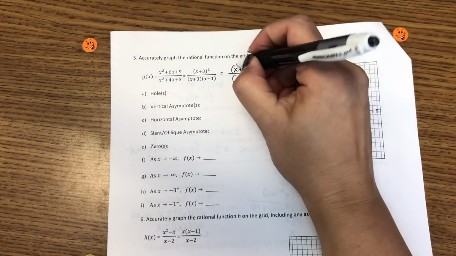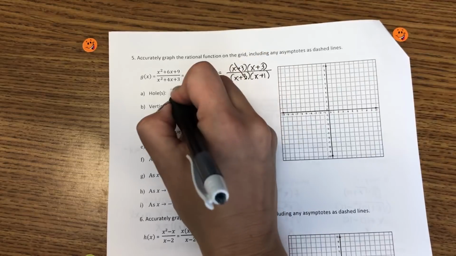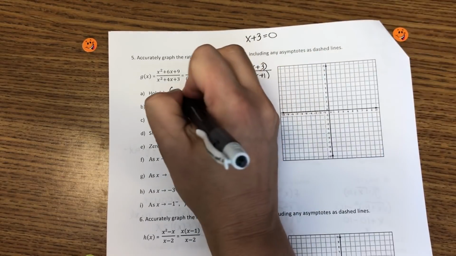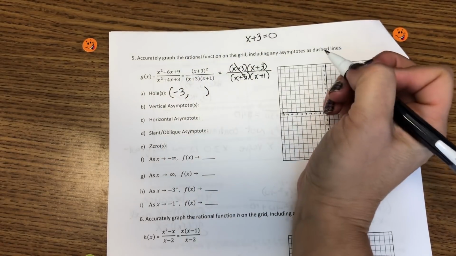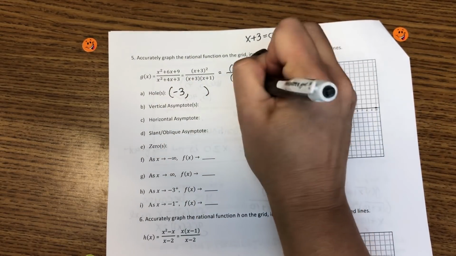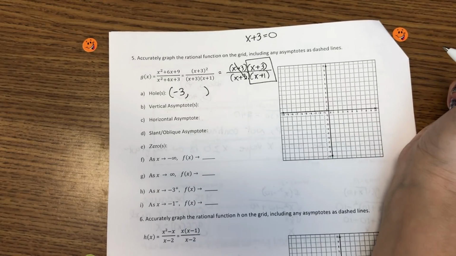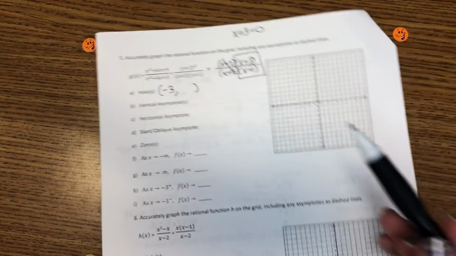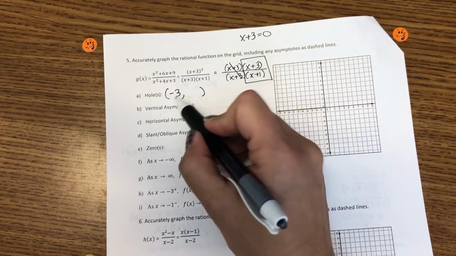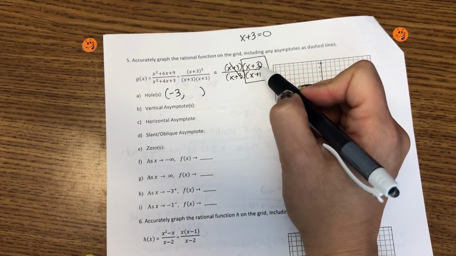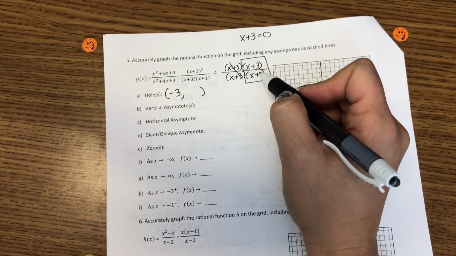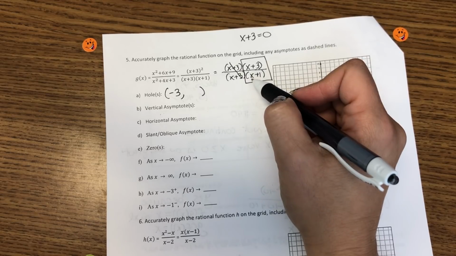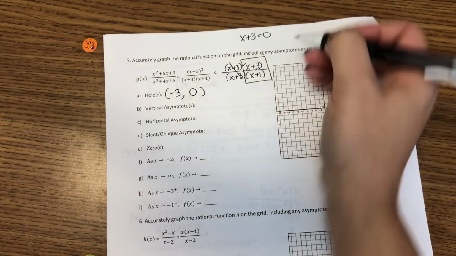Because what happens is with this factor eliminating, that creates a hole. So when does x plus 3 equal 0? That's at -3. And just this is our remaining equation for getting most of the other answers here. So when I substitute -3 into the remaining function, we get 0 in the numerator divided by -2, so that's a y value of 0.